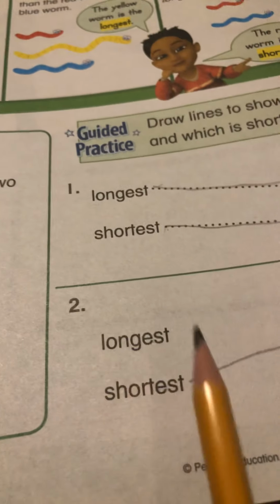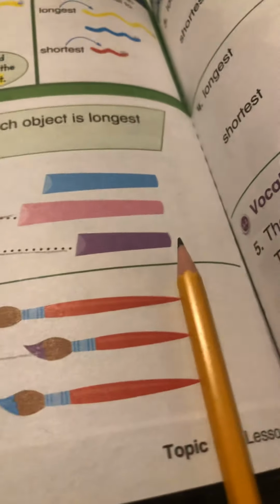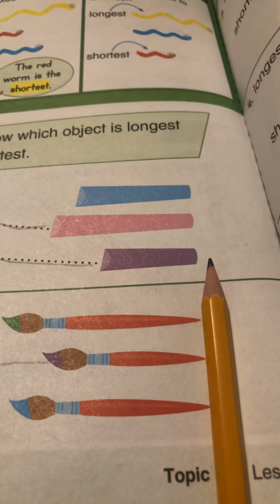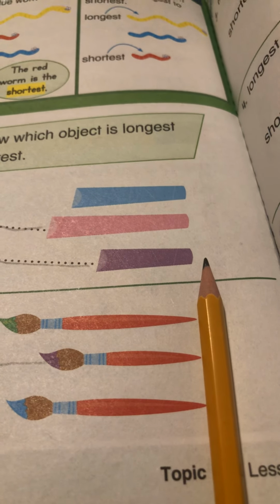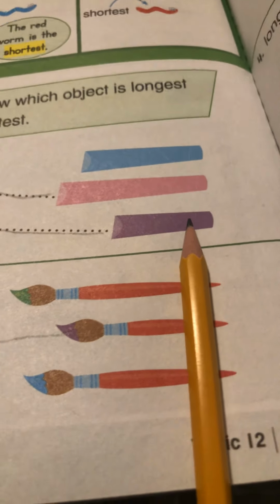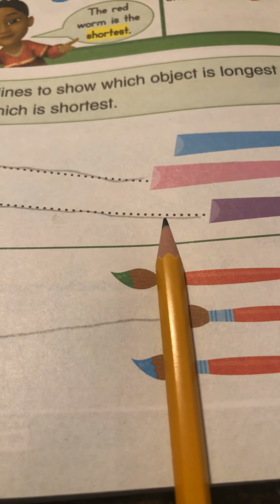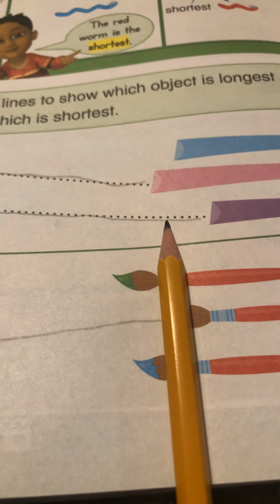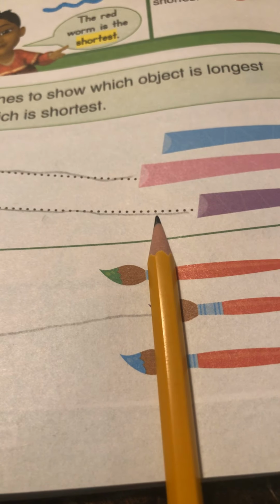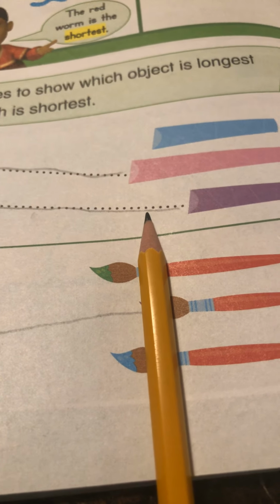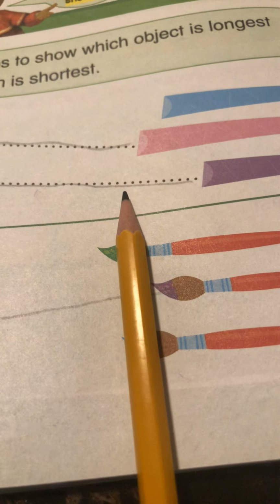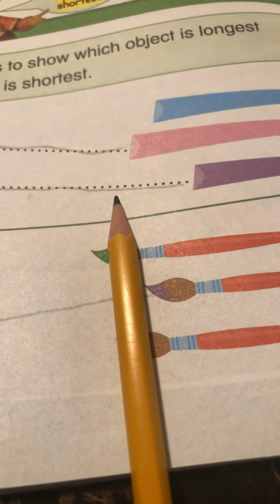But we still have to find the longest. Let's find that together. What are we going to do with our pencil? That's right, we're going to drag it across. So drag, stop. We stopped at our purple, which is the shortest one. Do we stop here? No, we have to keep going because we're looking for the longest. Drag, oh, the blue has stopped.